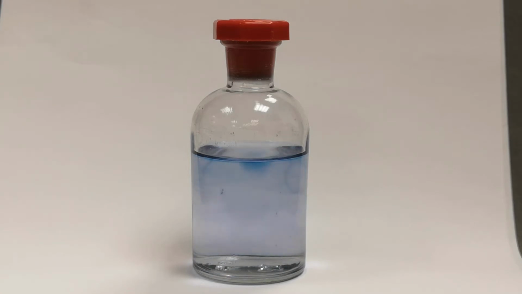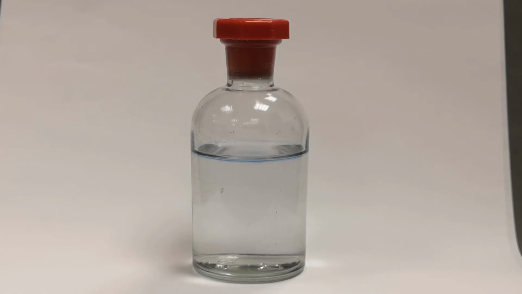If you shake the bottle though, it goes blue again. Oxygen in the bottle's headspace, above the surface of the solution, dissolves in the solution and then reoxidizes the methylene blue back to its oxidized form. On standing again it goes clear, and you can keep on shaking it and letting it stand for a fair while as it switches between blue and colourless states.